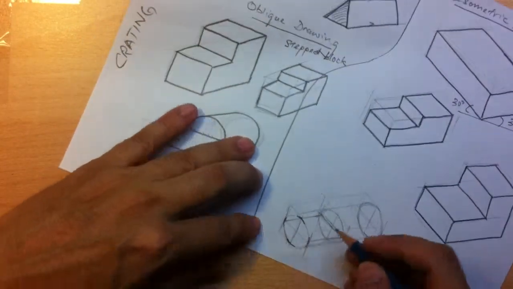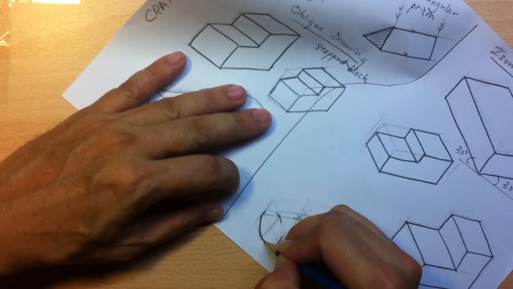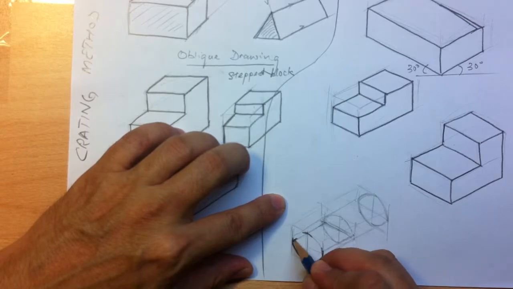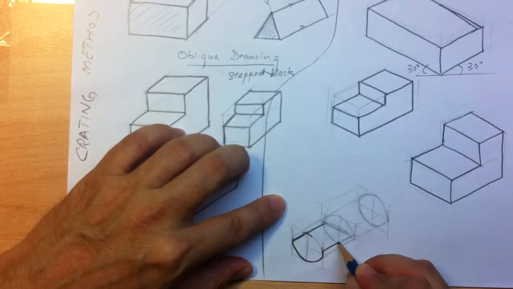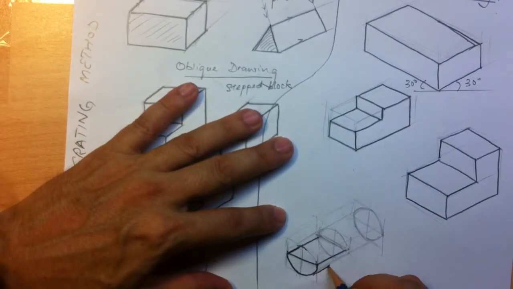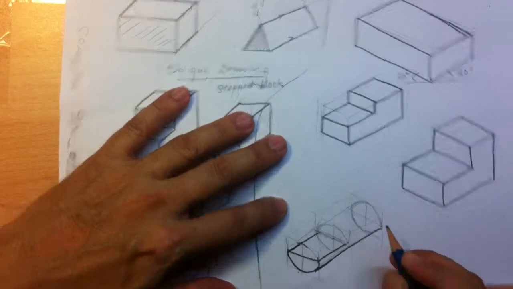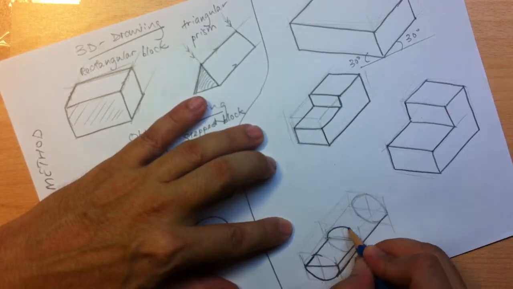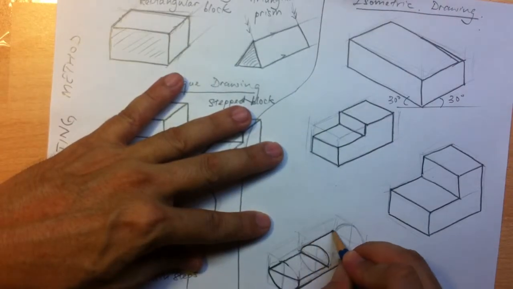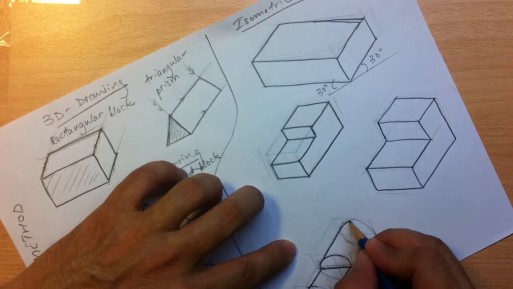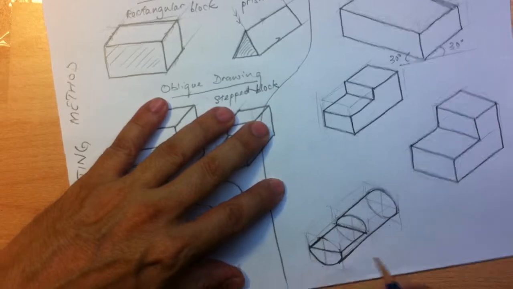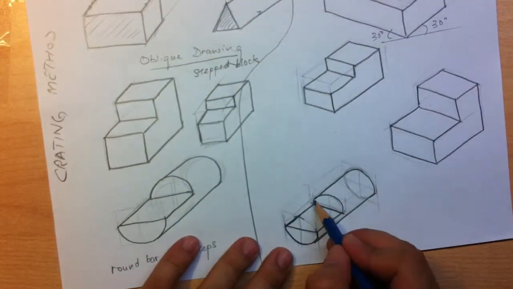Now I'm going to darken my curve to show you in detail what the step looks like. There you go. I have the step profile in isometric form.